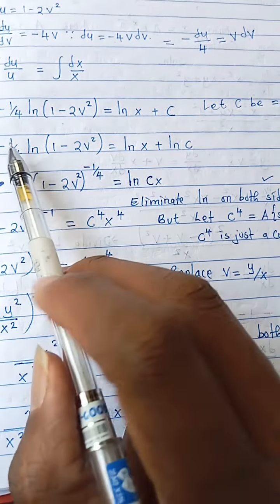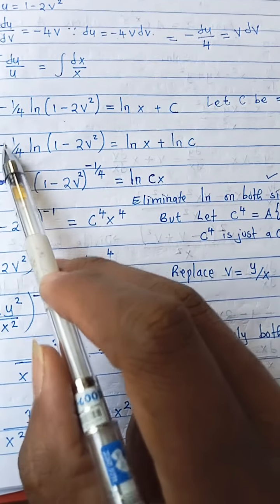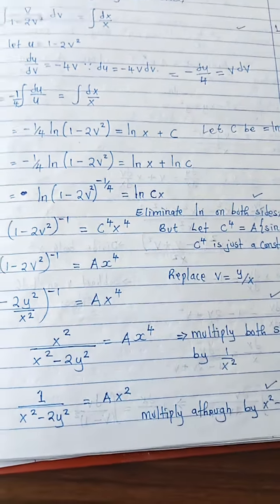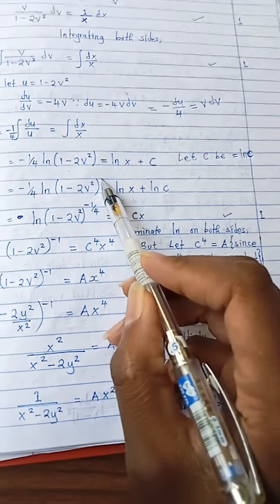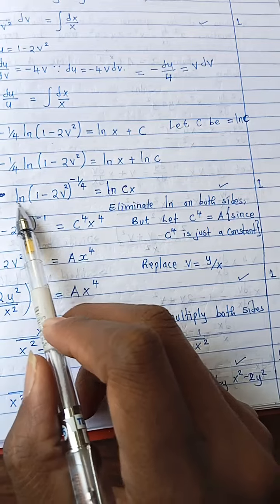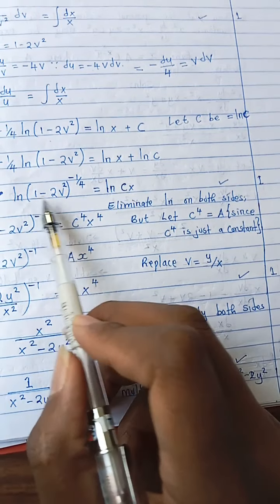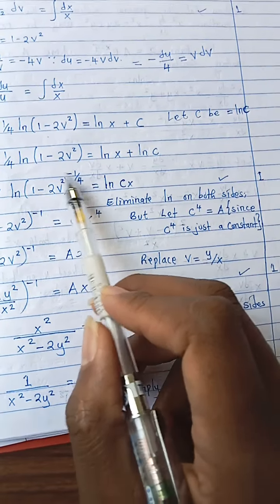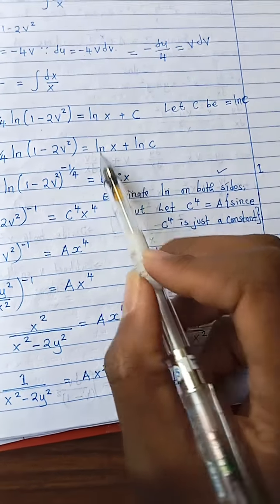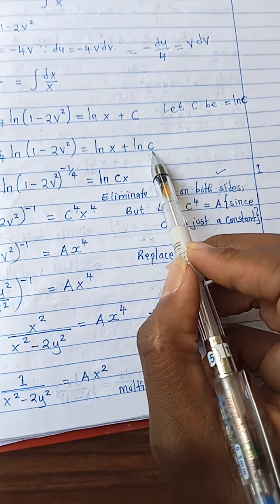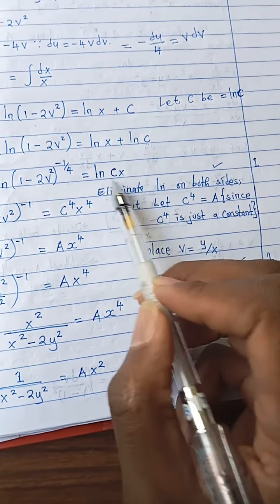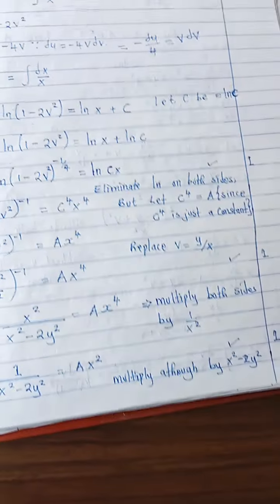Now this minus a quarter here, we apply the laws of logarithms, and that means we can take it to this point to become natural log of (1 minus 2v squared) to the power of negative a quarter, which is equivalent to, again on this side we apply the laws of logarithms and we combine the x and the c to become natural log of xc.